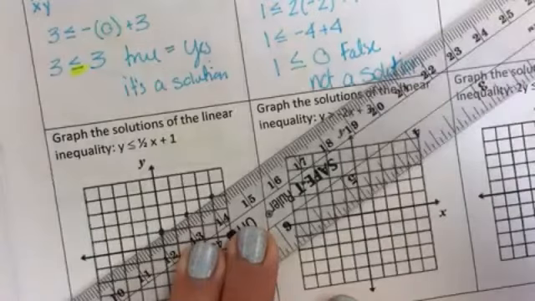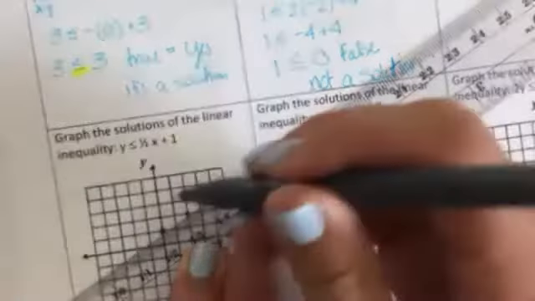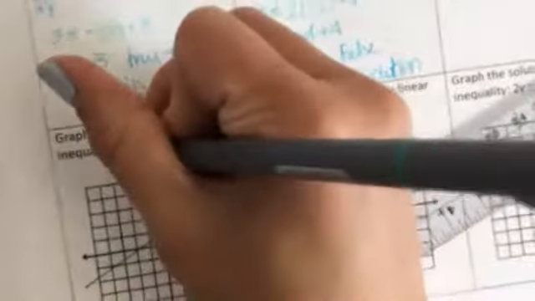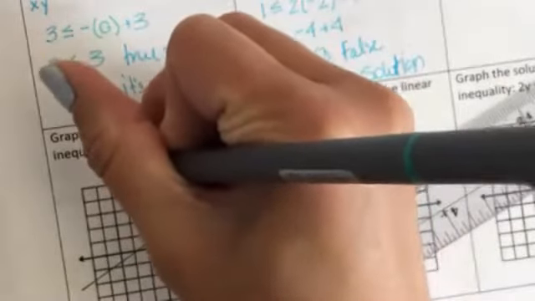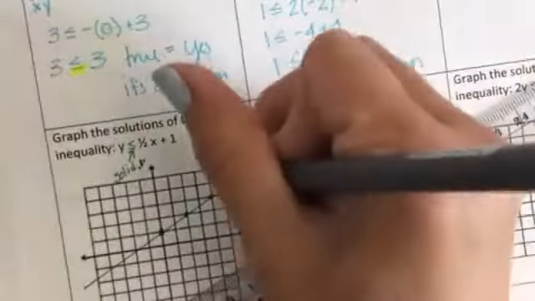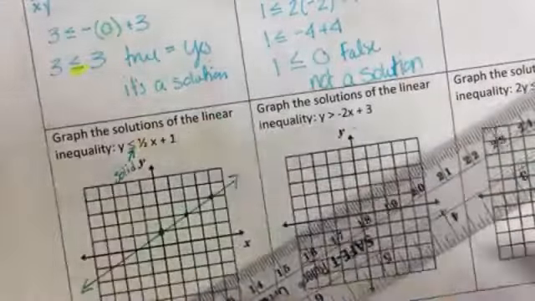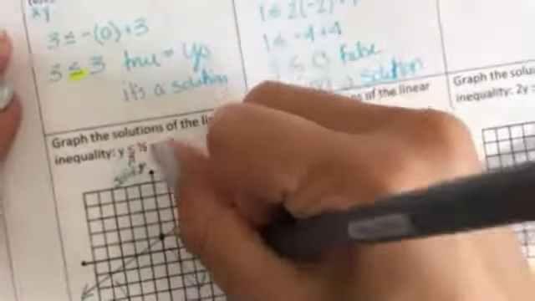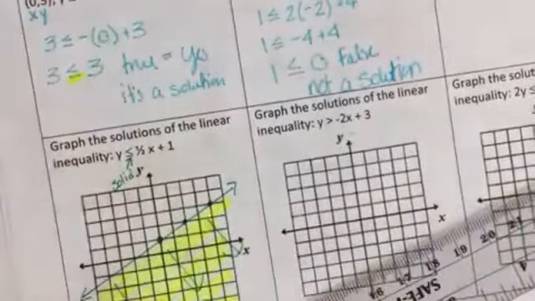Do you guys remember? It's going to be a solid line because it has the line underneath it. So that's a solid line. And then I have to decide, is this going to shade above or below? Well, Y is less than, so we are shading below. Okay.